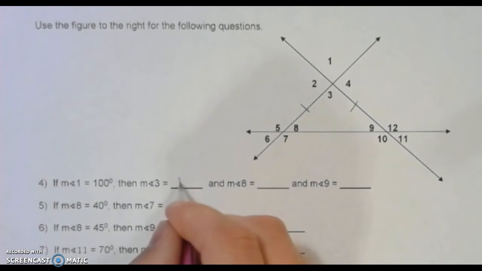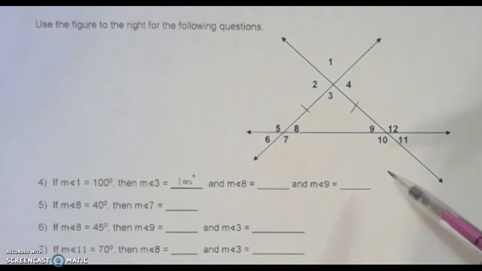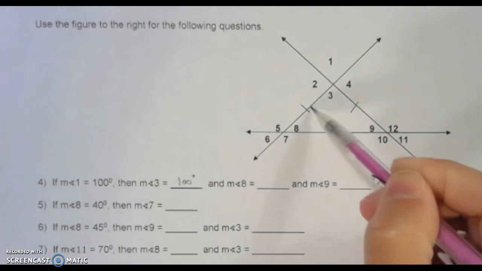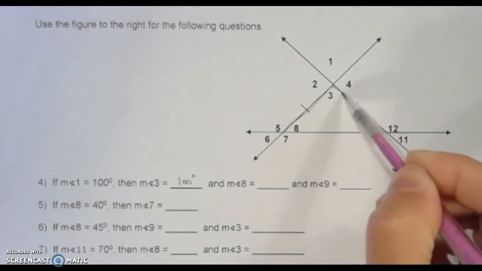Angle 1 and angle 3 are across from each other from this point of intersection, so they're vertical, meaning they're congruent to each other. So if angle 1 is 100 degrees, then so is angle 3, also 100 degrees. Now I need to get the measures of angle 8 and angle 9. If I look in my diagram right here, there's my triangle. Angles 3, 8, and 9 are in the triangle. And notice the markings that I have here. I have a marking here and a marking here, meaning that this side of the triangle and this side of the triangle are congruent. So this is an isosceles triangle.